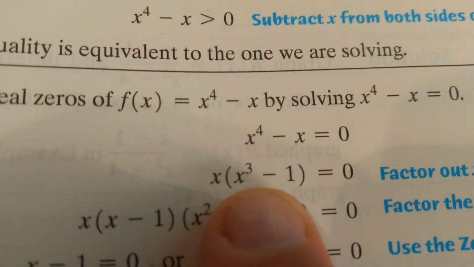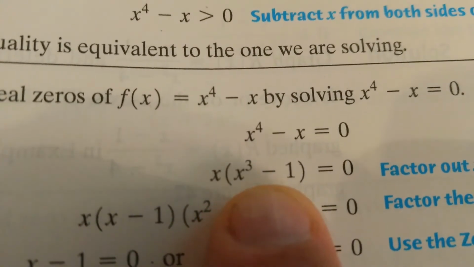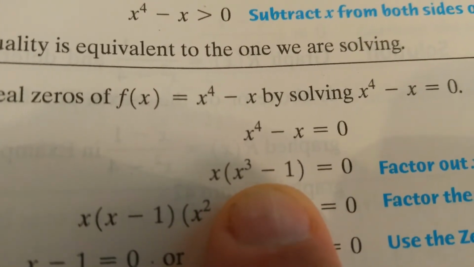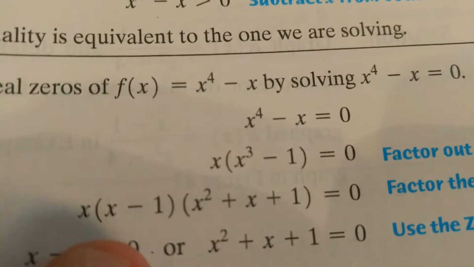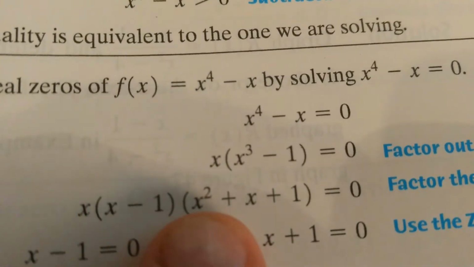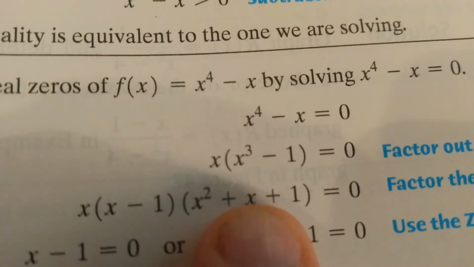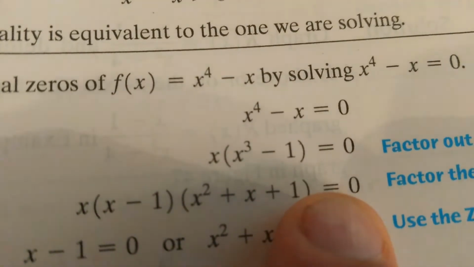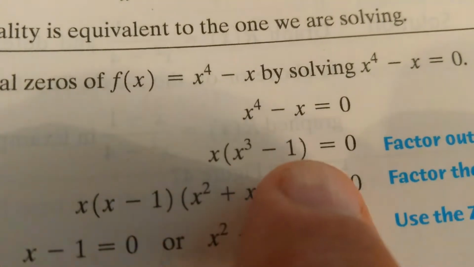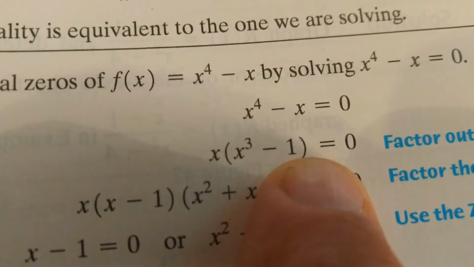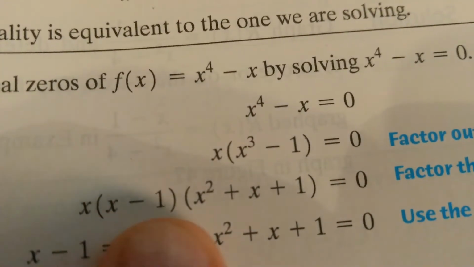That gives us x cubed minus 1, which is a difference of cubes. Remember your formula for difference of cubes: a minus b times a squared plus ab plus b squared. The cube root of x cubed is x, which is a. The cube root of 1 is 1, which is b. That's how they got this.